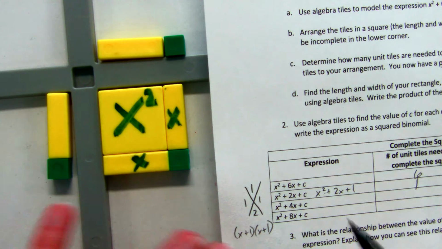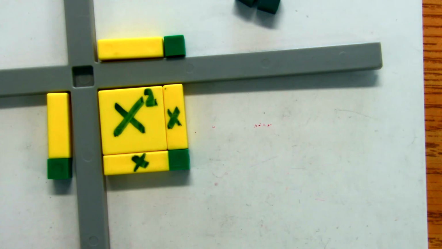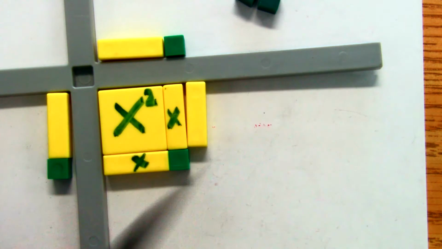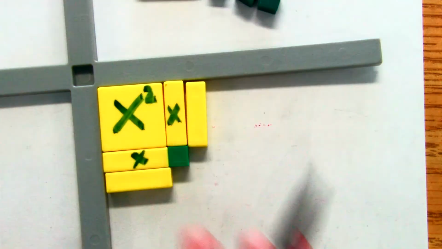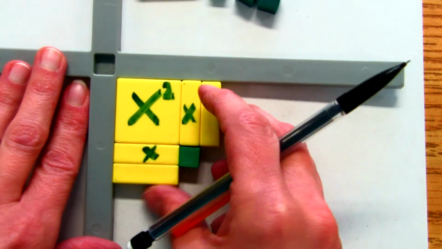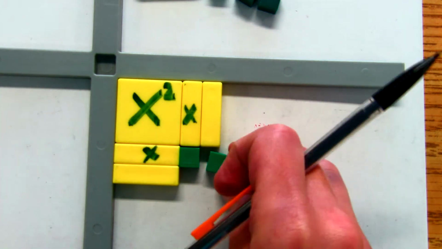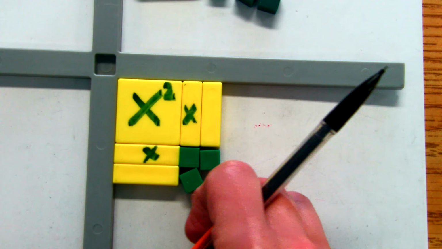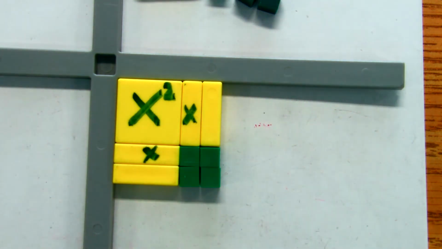So let's look at the next one. We're going to have x squared plus 4x. So now I'm going to need 2 on this side and 2 on this side to make 4. I'm just going to pull these away so we can focus on what we have right here. And so if I have 1, 2, 3, 4 x's, how many little cubes am I going to need? How many units? The one you need to add. The one, I need to add 3 more, yes. So I'm just total, it will be 4. So I have 4 in there.